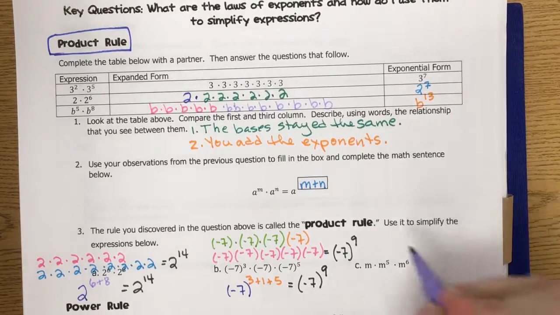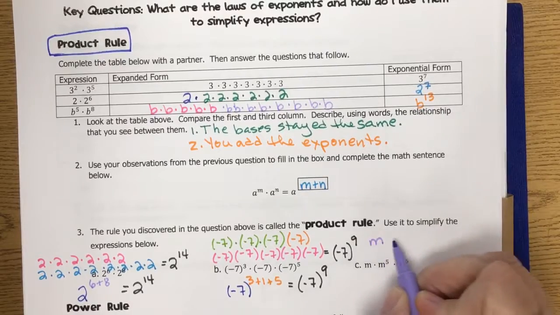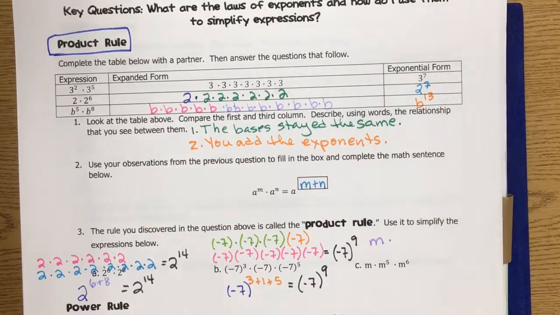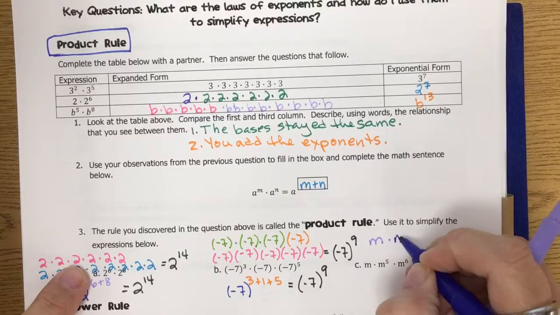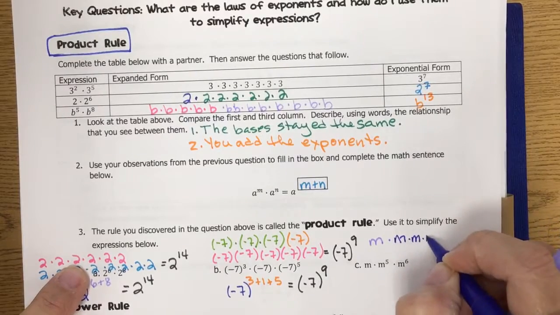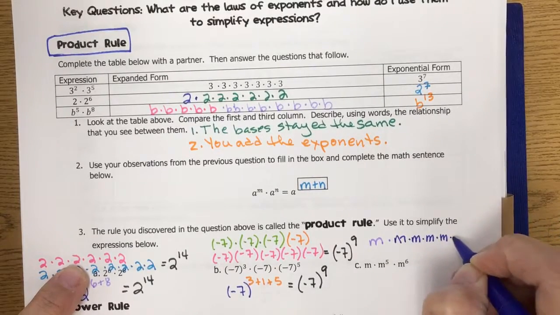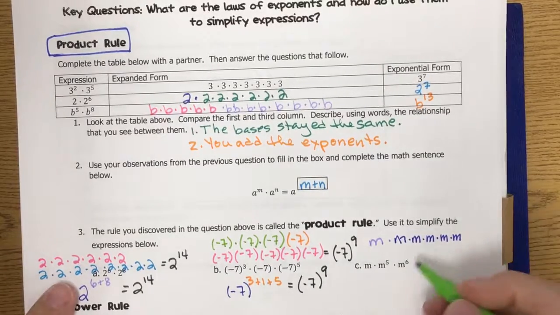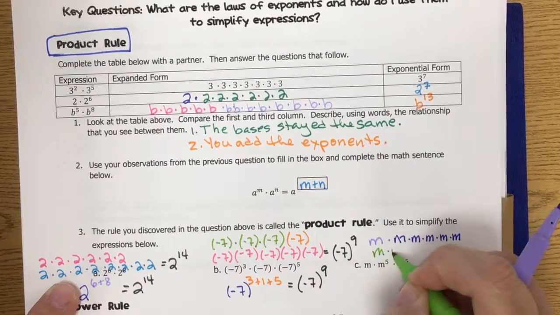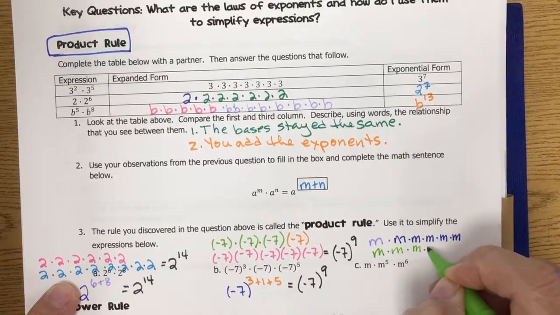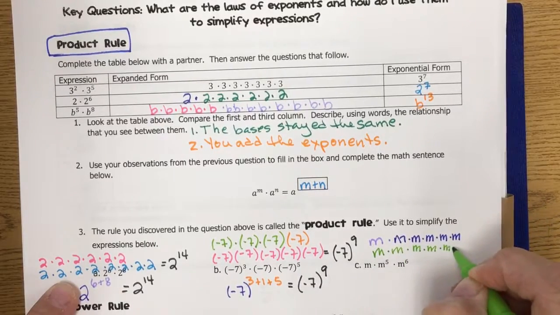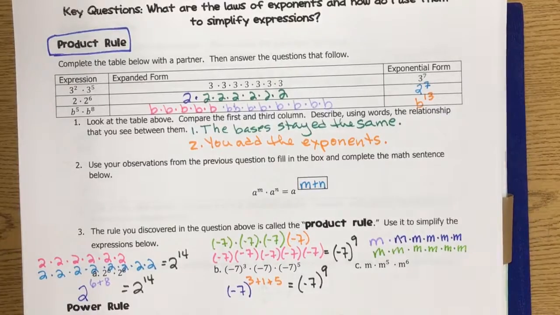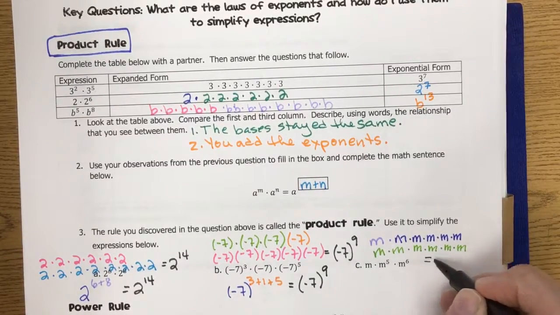Then last but not least on this, I have m, and then I have 5 more m's. 1, 2, 3, 4, 5, and then I have 6 more. 1, 2, 3, 4, 5, and 6. So how many total m's do I have?